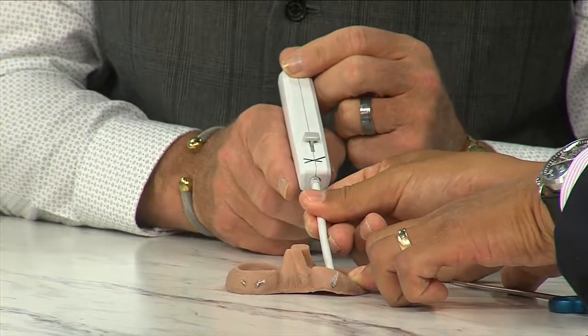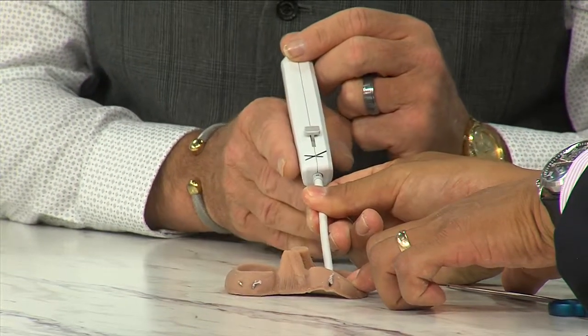Okay, so what do we have to do here? I'm going to show you. You have to poke it through here. Go ahead, poke it through. Now click this button right here. Okay, let's get this out of the way here. Click. Good. Now it deployed. Now you pull it back.